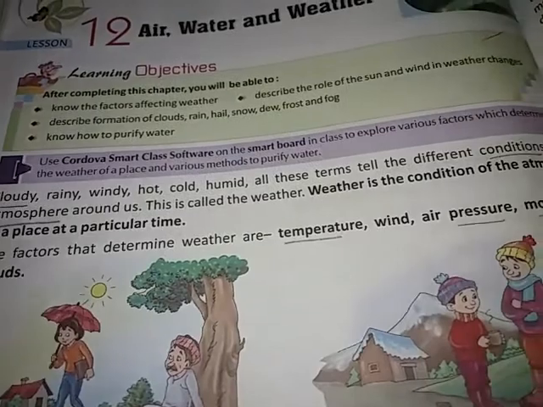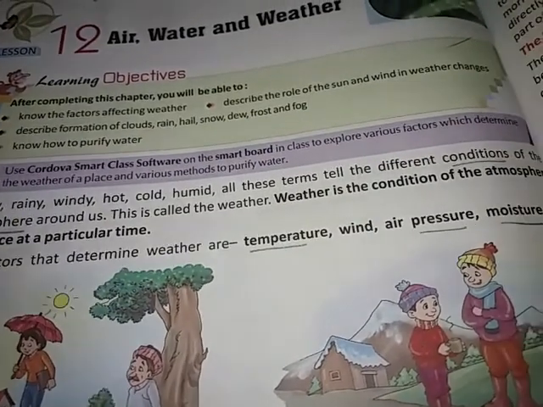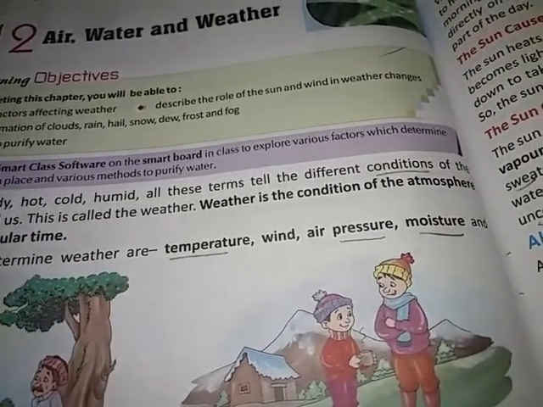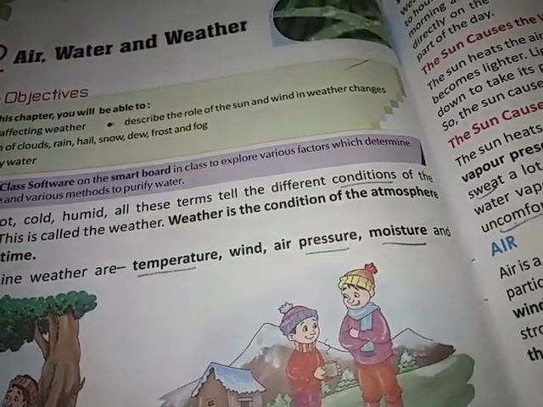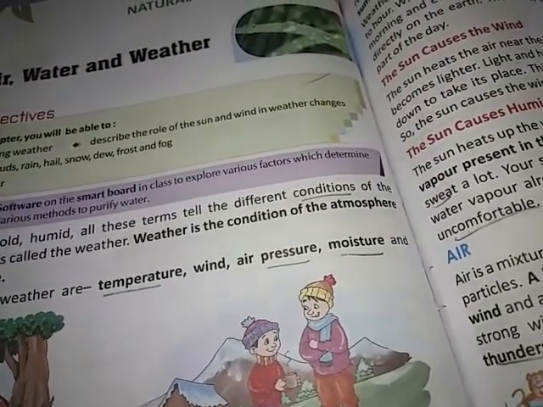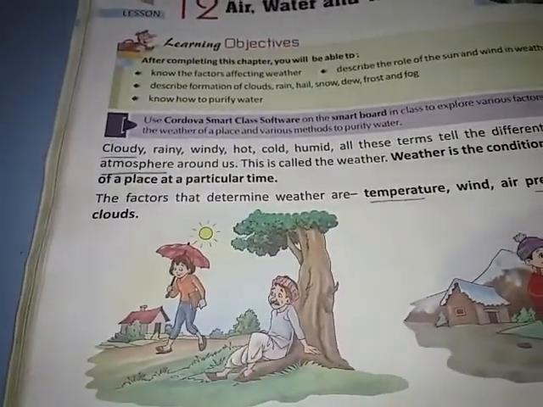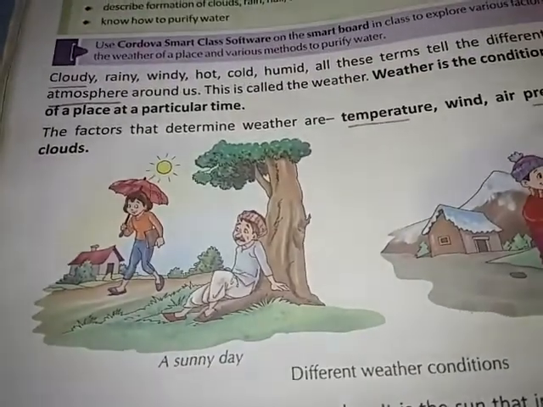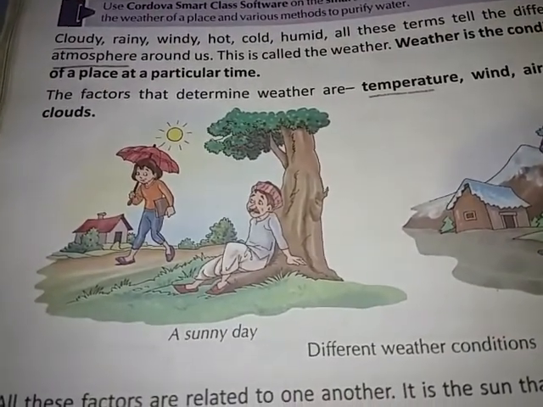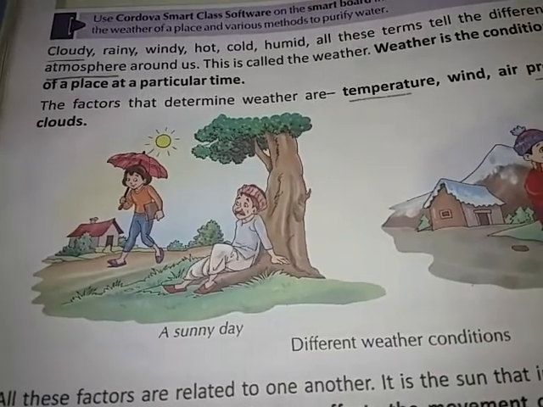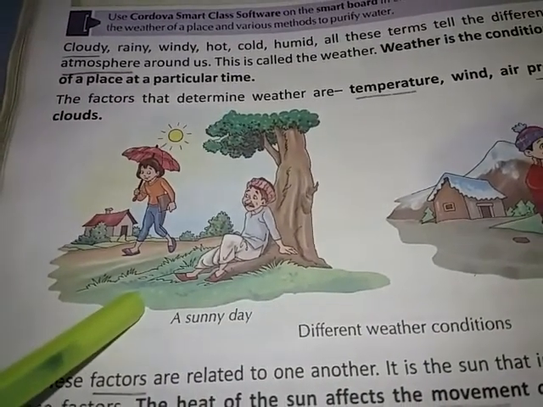The factors that determine weather are temperature, wind, air pressure, moisture and clouds. As you can see in this picture, it's a sunny day.